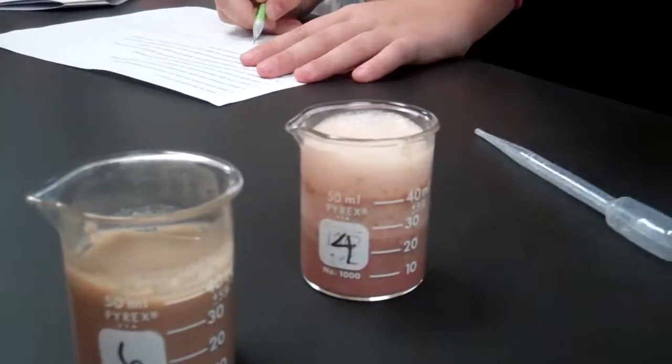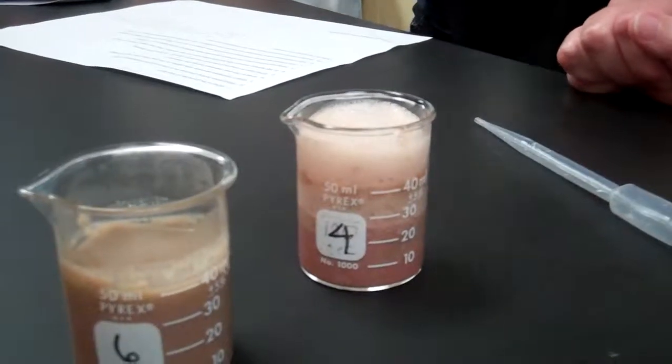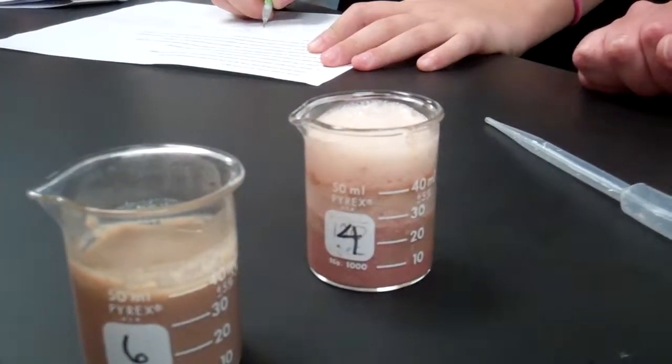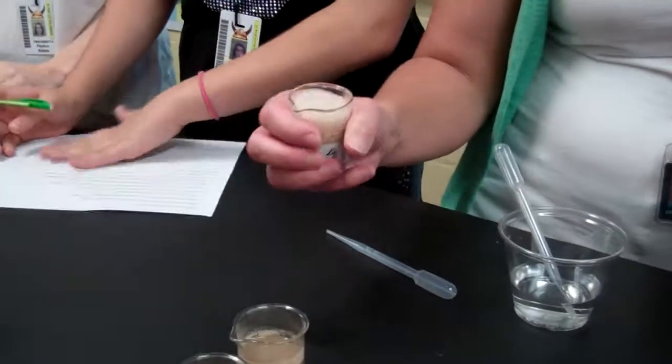Alright, well, if I poured more on, what would happen? It would overflow. And why? Because it would be more chemical reaction. What's still in the liver? Enzymes. Do enzymes get destroyed by a reaction? No, they can be used over and over again.